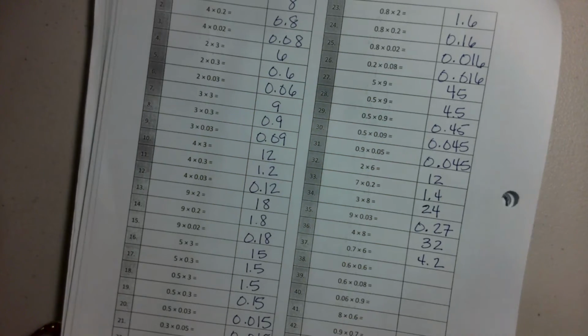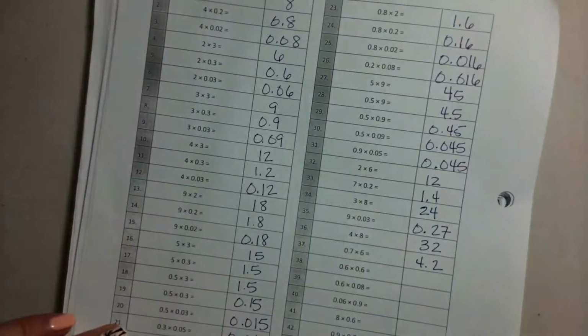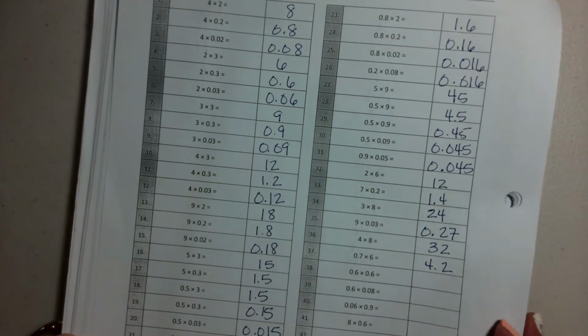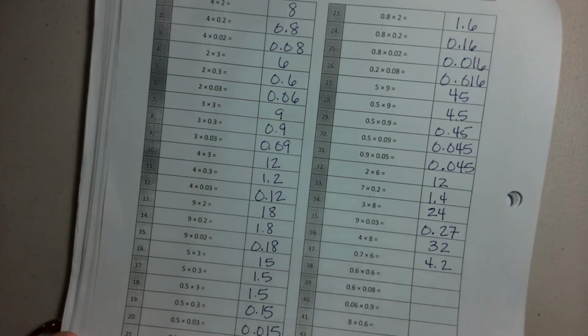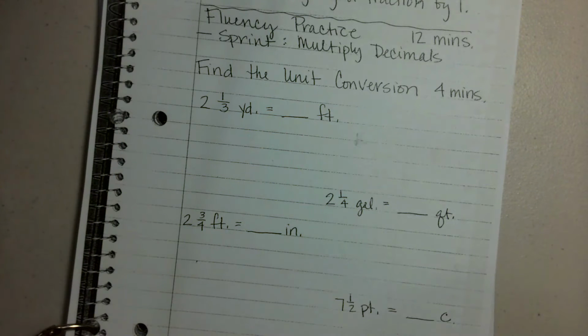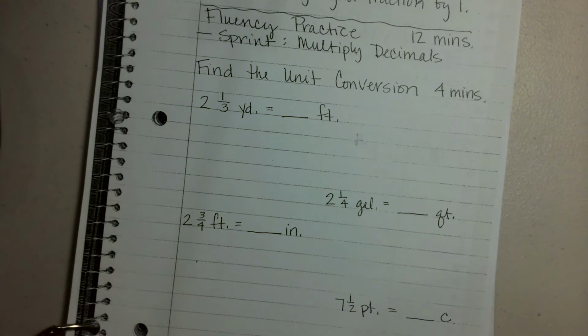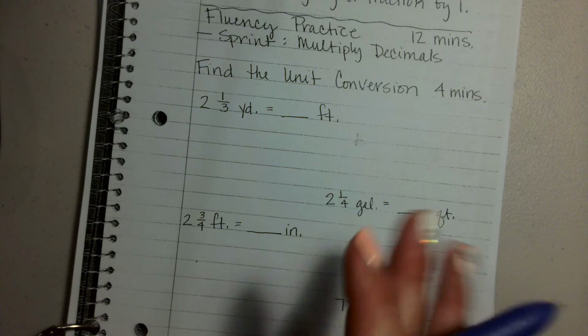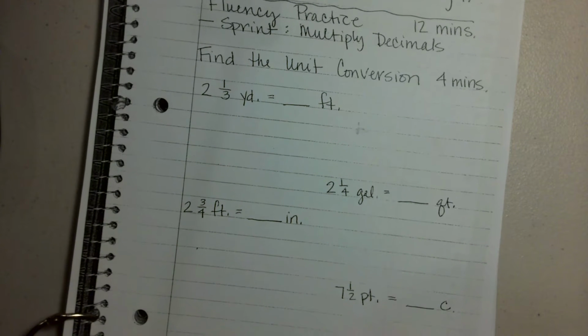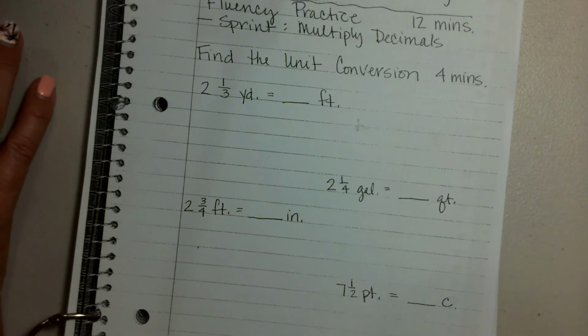Remember, part of your homework is to go back and finish those few that you didn't finish on the sprint. I got a little bit faster that time. Okay, now we're moving back to our fluency. You are going to use your unit conversion. This is a fluency activity that reviews lesson 20, just to keep it in your mind. So go ahead. I want you to do your best.